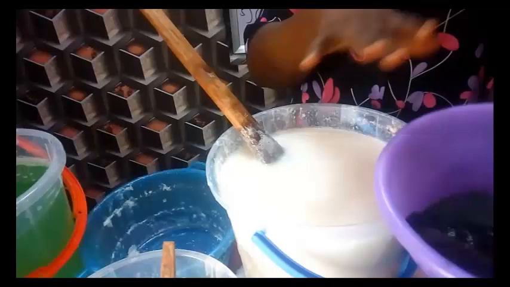Okay, so now let's add our perfume. Now this is lemon, and this is exactly 20 ml. I'm going to be sharing it into two. I'll pour 10 in here, and then just stir for a while. And then you pour the remaining 10 in here.